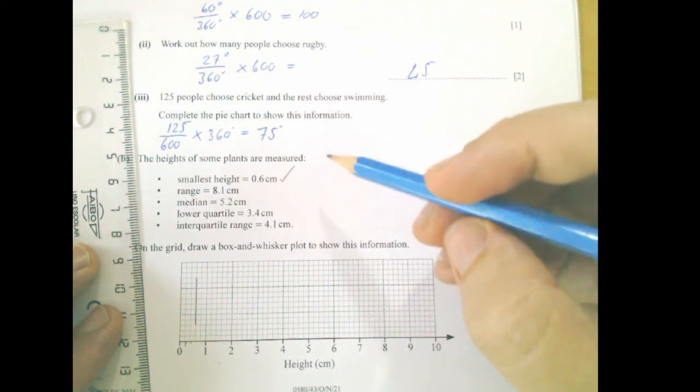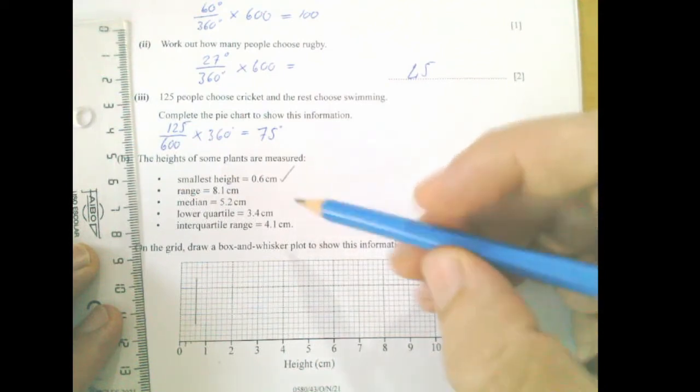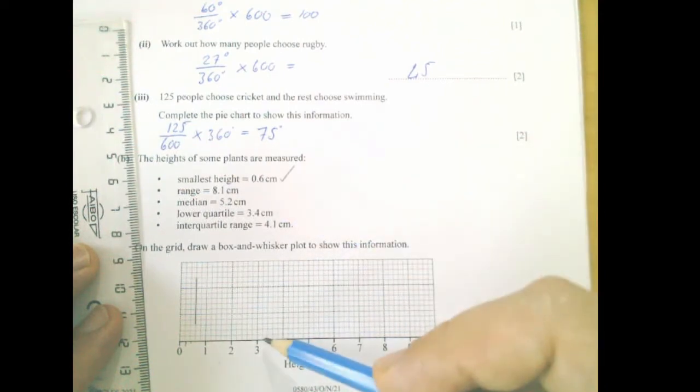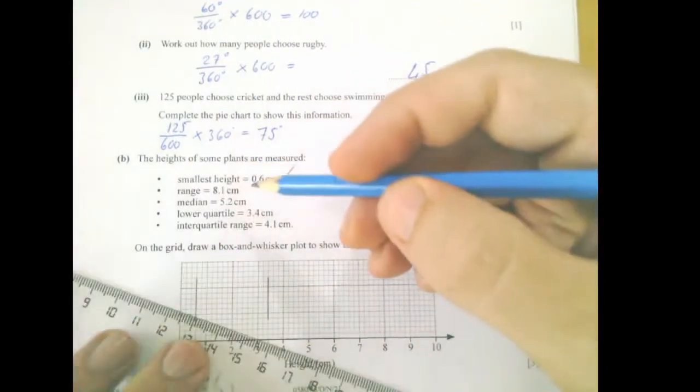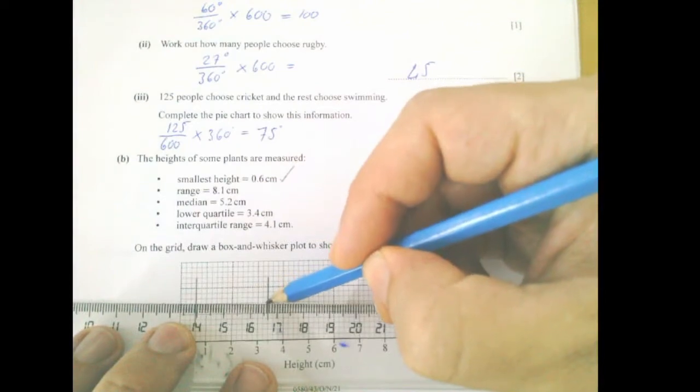Right. Let's draw what we can. Then the lower quartile is at 3.4. 3, 2, 3.4 there. That's the lower quartile. We can connect that with the line.